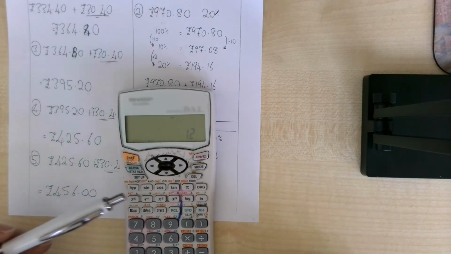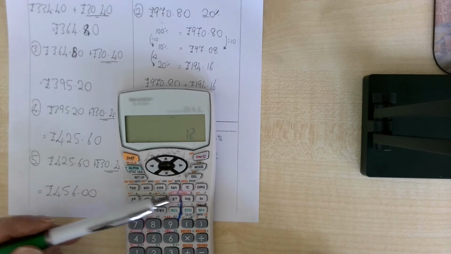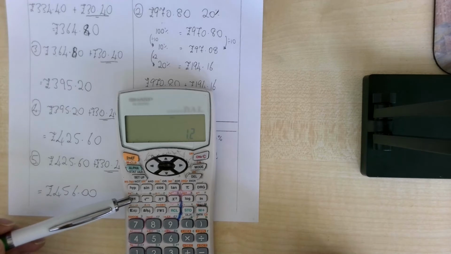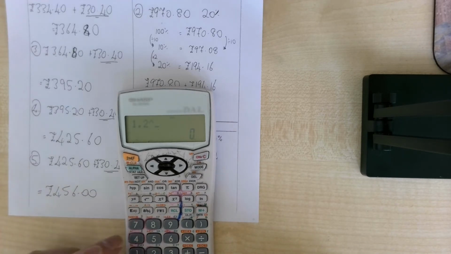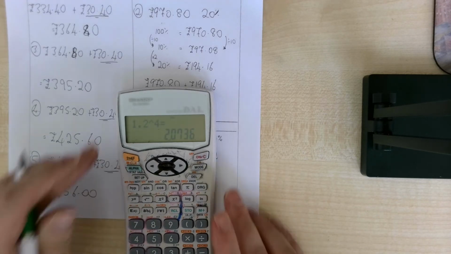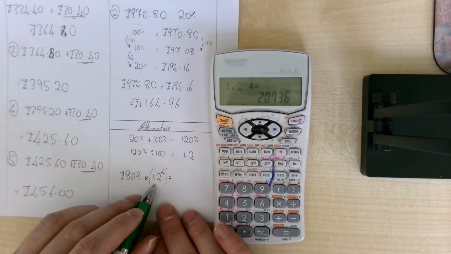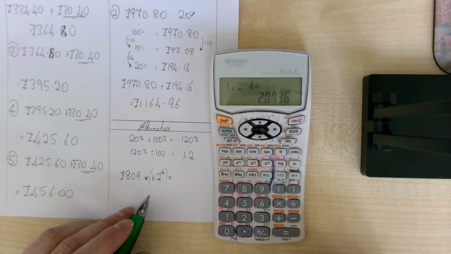You notice in your calculator we've got squares to the power of 2, we've got cubes to the power of 3, but there's no power of 4. So what we use is this YX button. So press our YX, and we want to put it to the power of 4, and equals that. So 1.2 to the power of 4 is equal to 2.736.